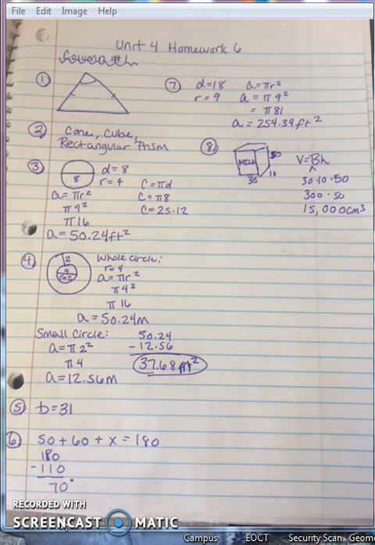Unit 4, Homework 6, column number 1. Number 1 says draw an isosceles triangle that is also obtuse. So you need at least one obtuse angle. Therefore, if you have one, it's impossible to make any other obtuse angle within the triangle. So you have one obtuse, and then you see that I have two symbols here to represent that there's two sides that are congruent.